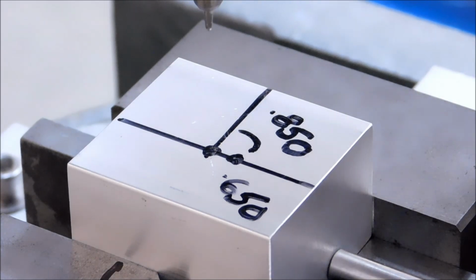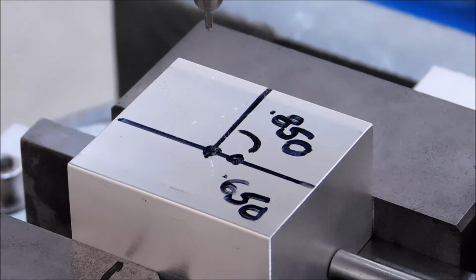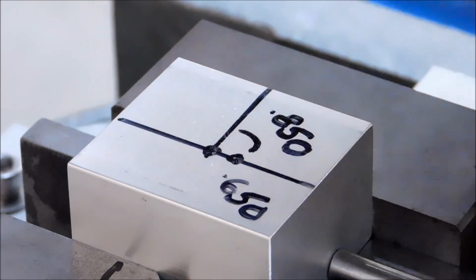850 radius goes first. 1/2 inch cutter. Away we go. $850 plus the $250 on the radius.